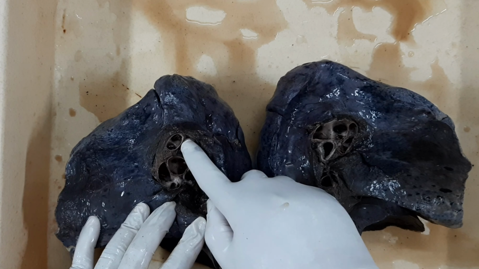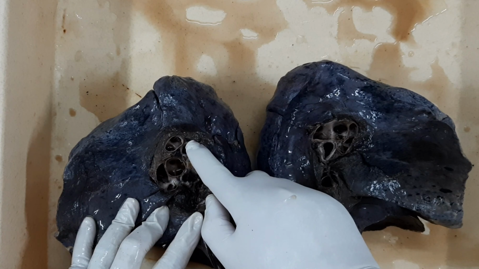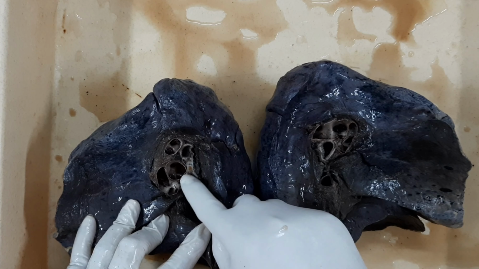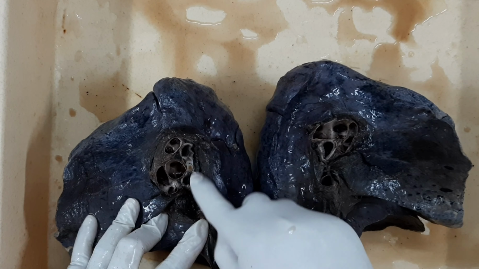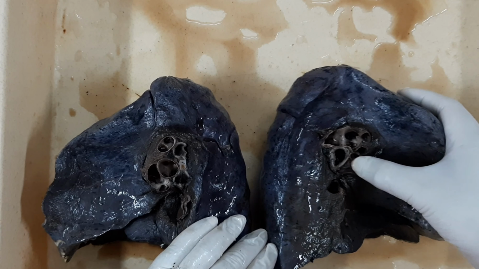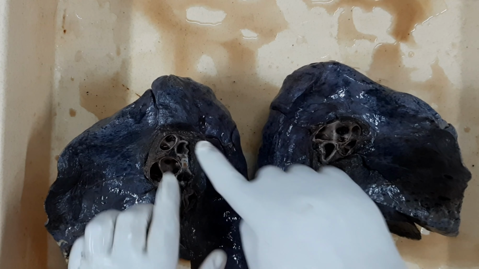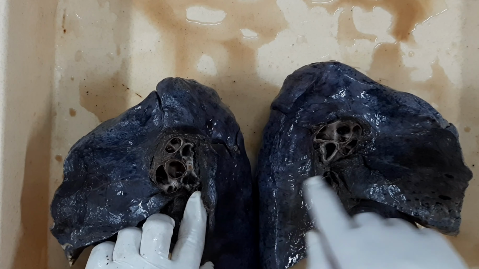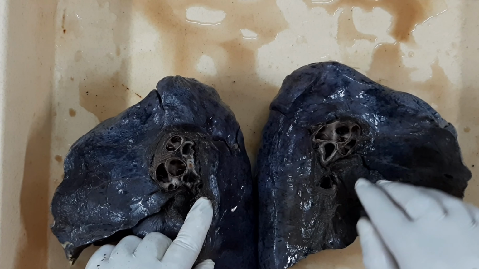This one is above the artery, hence it is called the eparterial bronchus, and the other is below the artery, so it is called the hyparterial bronchus. But if you see the left lung, then there is only one principal bronchus going inside the lung. Here on the right there are two bronchi going into the lung, eparterial and hyparterial.